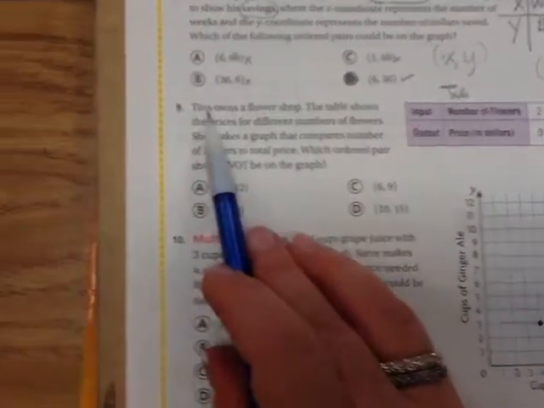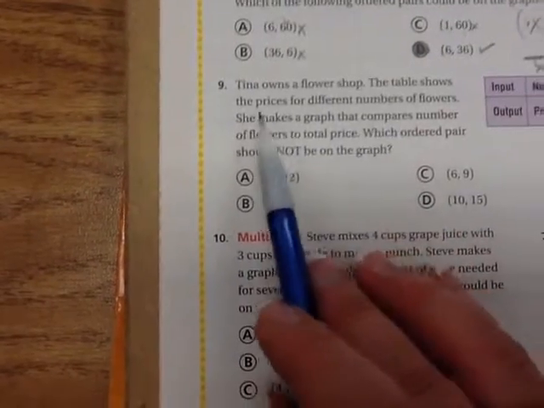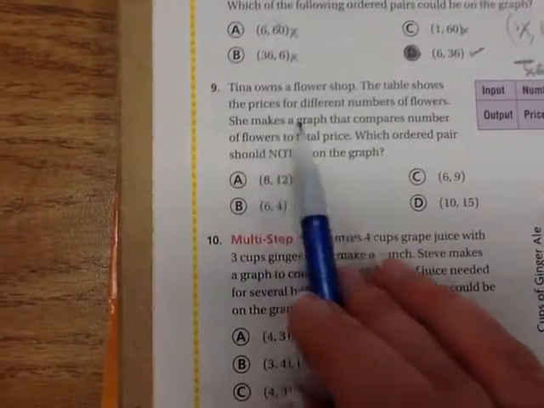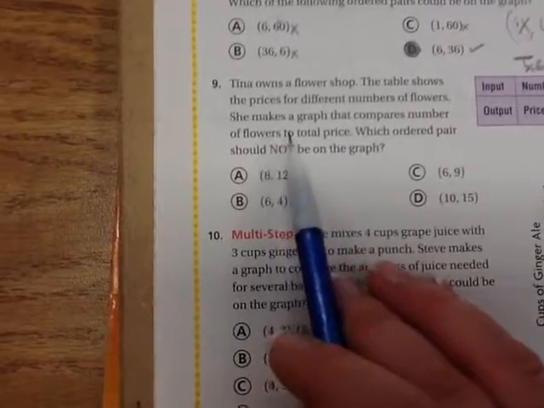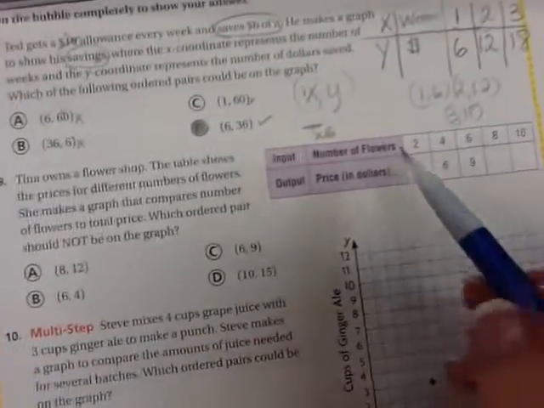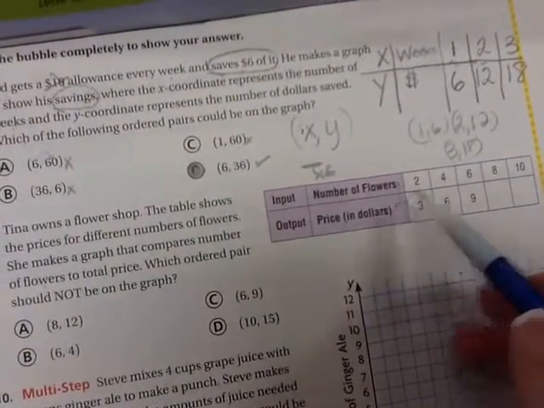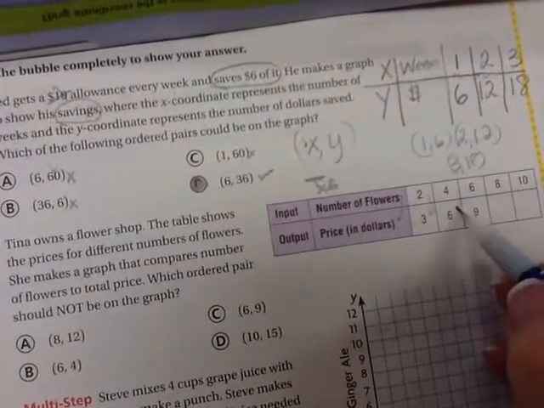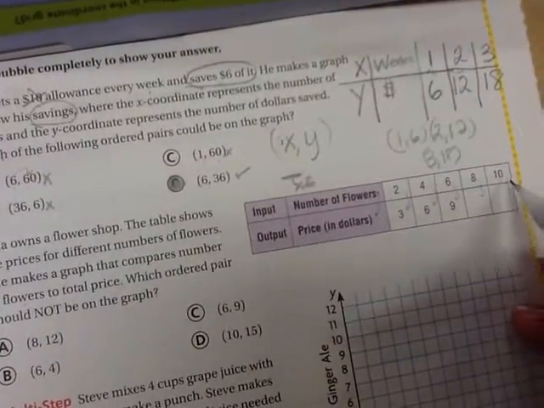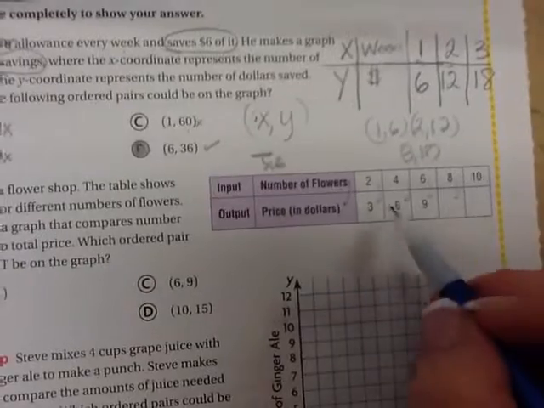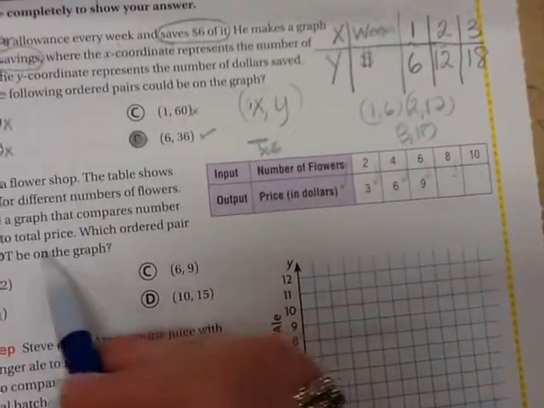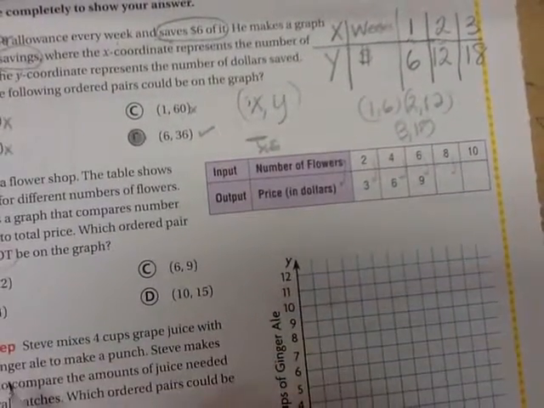Okay, number 9. Tina owns a flower shop. The table shows the prices for different numbers of flowers. She makes a graph that compares the number of flowers to the total price. That's what she's doing. Okay? So something's happening here. Which ordered pair should not be on the graph?